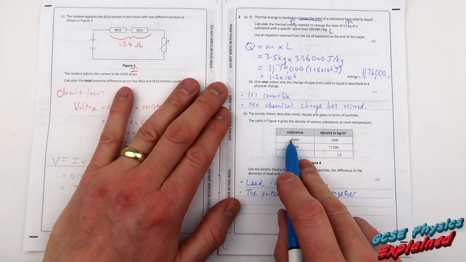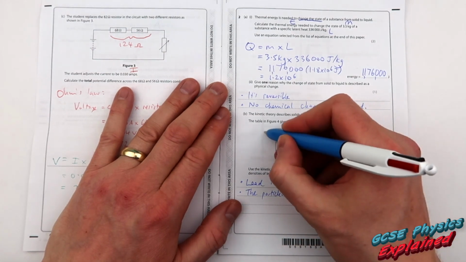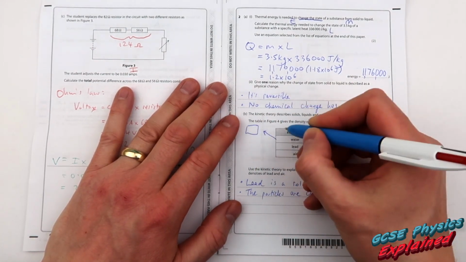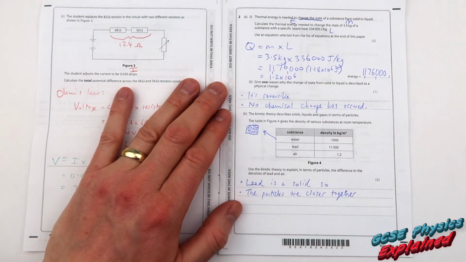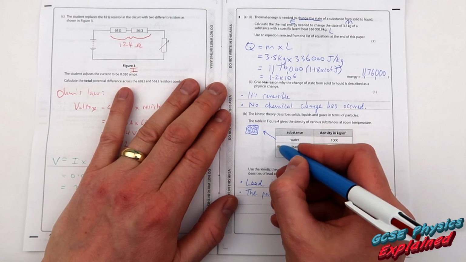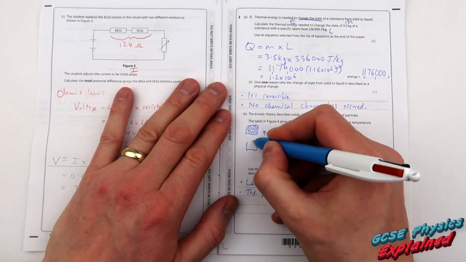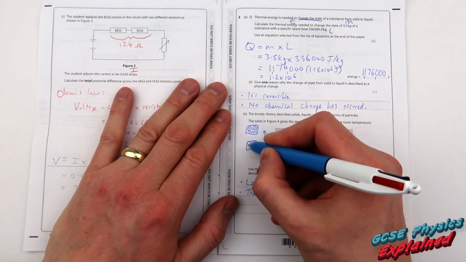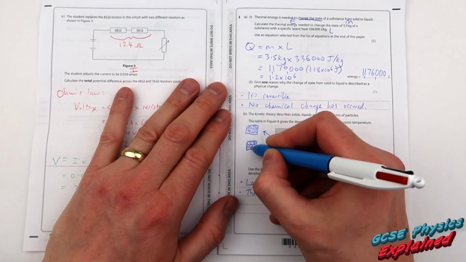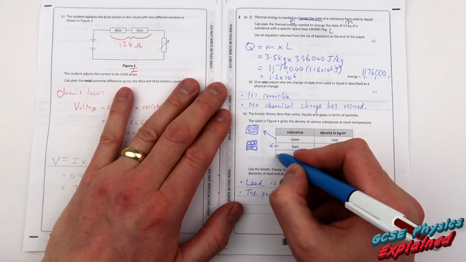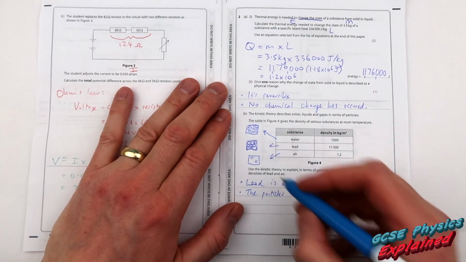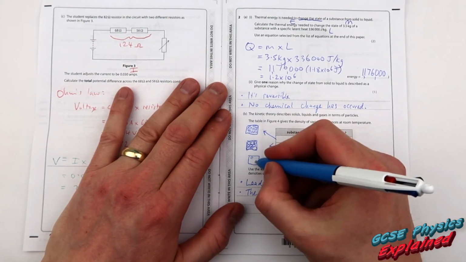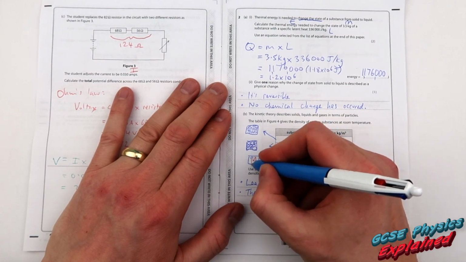So if it did ask you to draw what these particles look like, water, that's a liquid, so the particles would be close together, but they wouldn't really be in a nice neat structure. Lead is a solid, so the particles would be in nice neat rows, and air is a gas, so there wouldn't be very many particles at all, and they'd be moving very quickly, bouncing off the container walls.